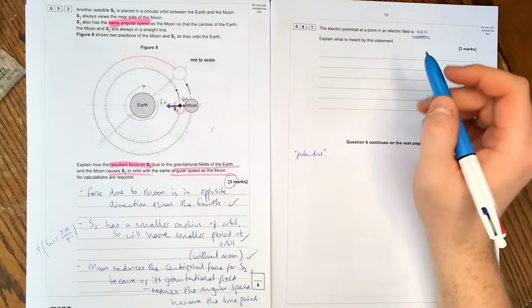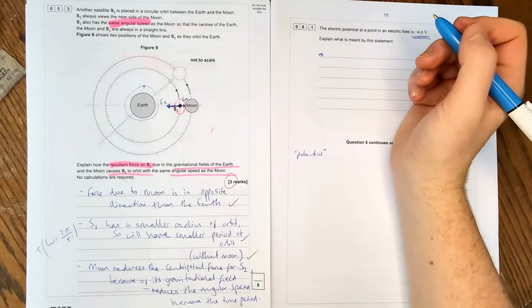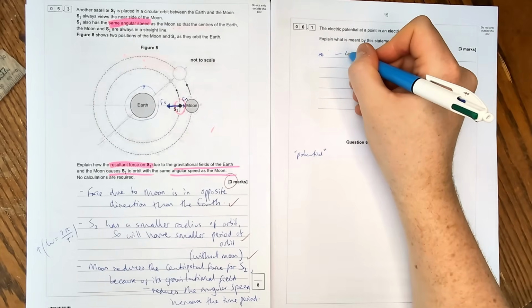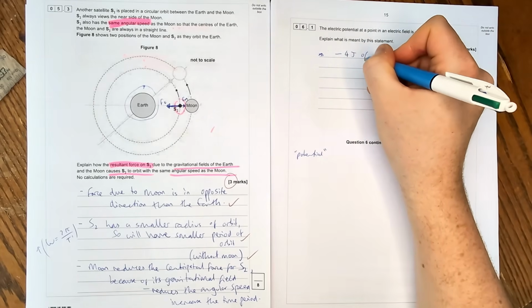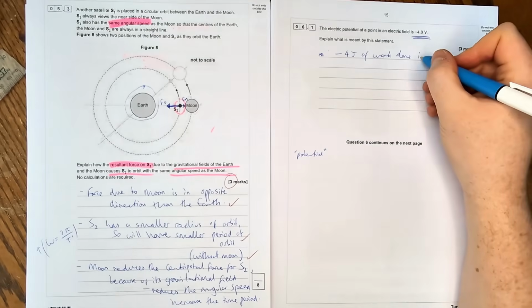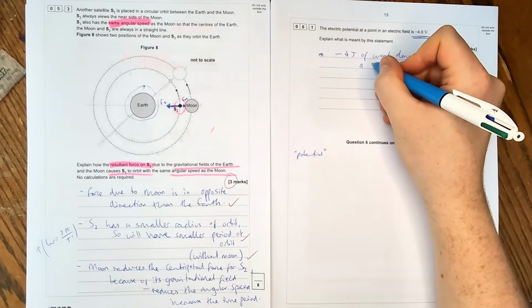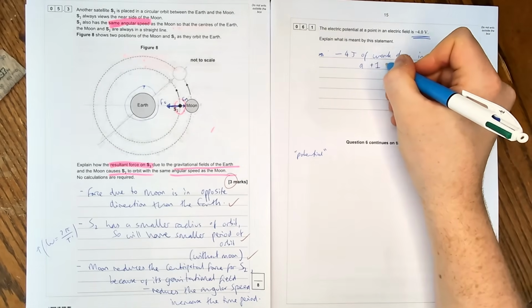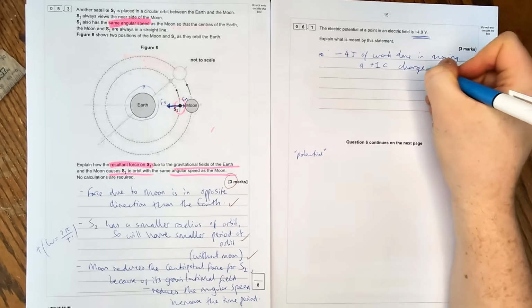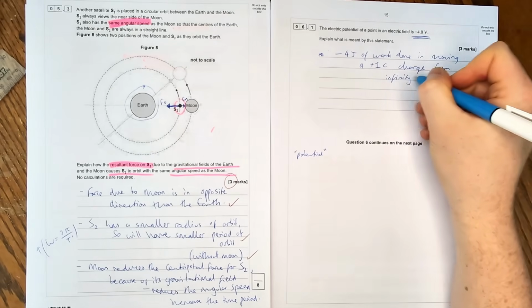So for this question, basically what we'd say is that there's -4 joules of work done in moving a unit positive charge, a positive 1 coulomb charge, from infinity to a point.